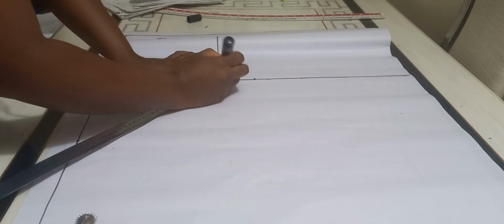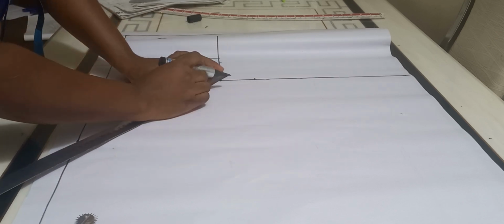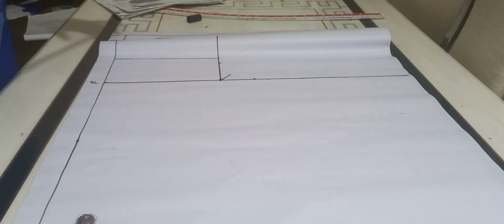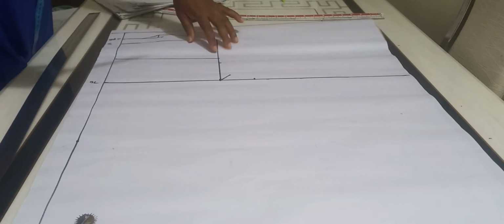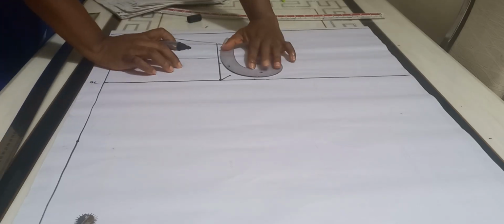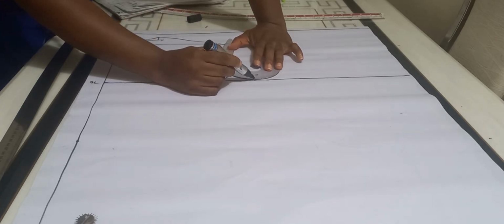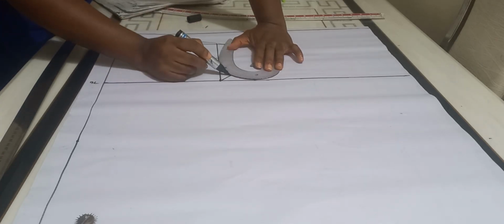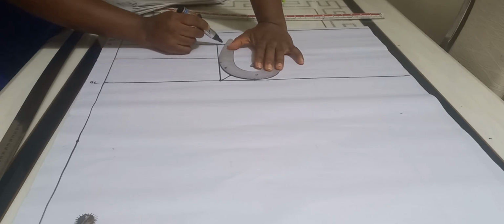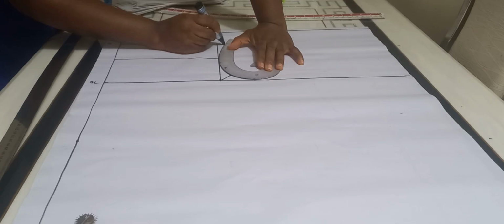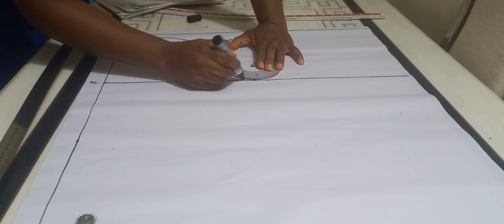So I'll go up by 3 centimeters. Take my French curve. See how I'm placing it. You can zoom to see it very well. I'll make sure my French curve is touching this point, this point, this point, and this point. I'm fortunate for my own to balance. Some people, their own will not balance because of their measurement.